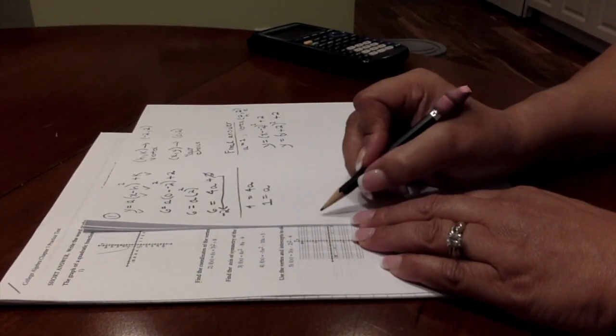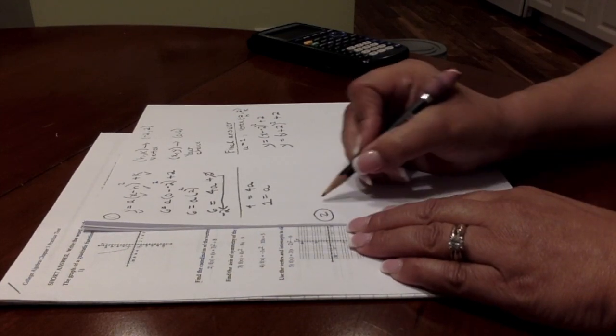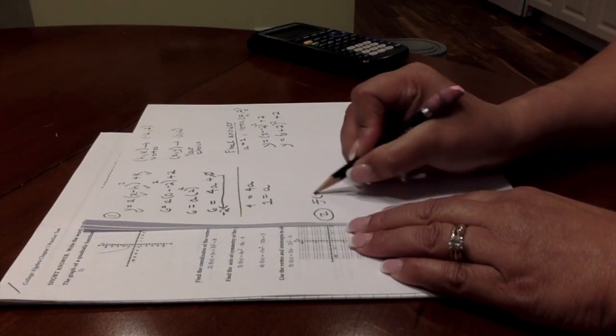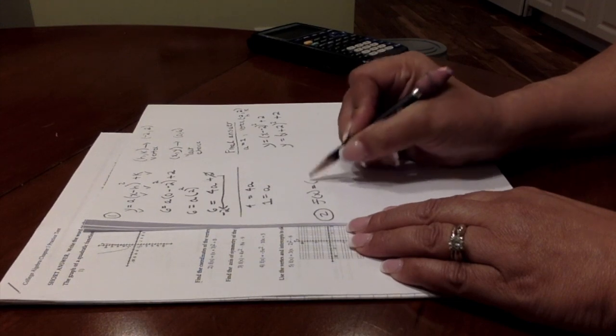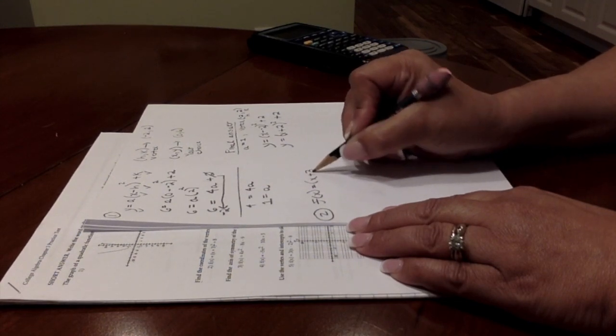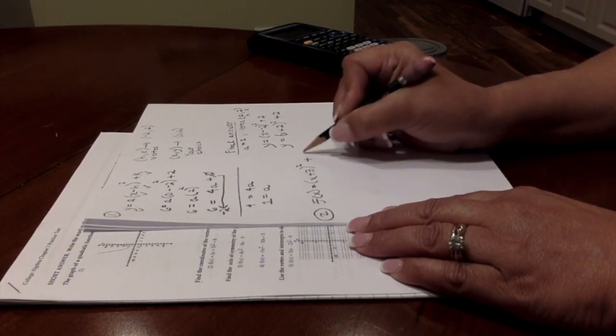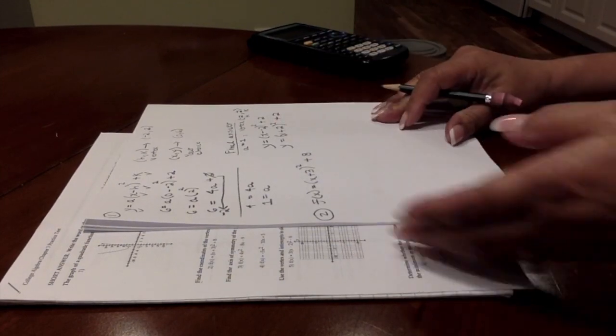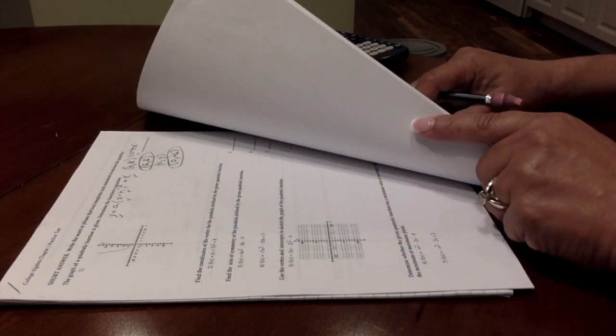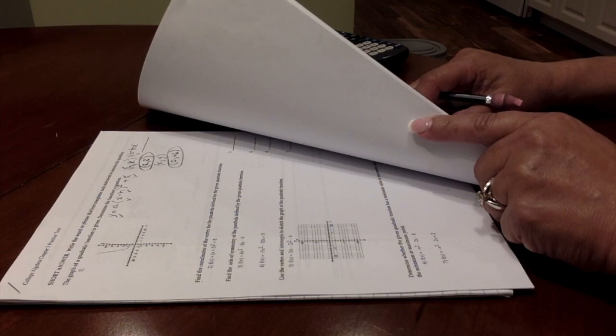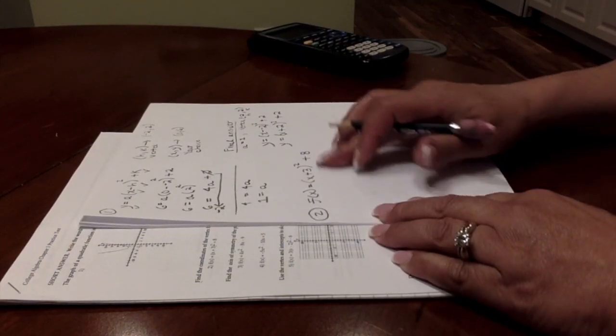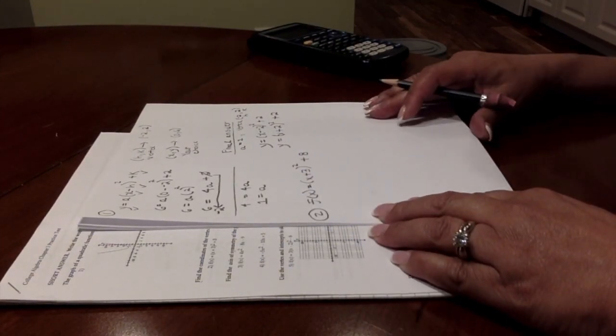Okay, moving to problem 2. Problem number 2, they start you off with f of x is equal to x plus 3 squared plus 8. And in this problem, they want you to find the coordinates of the vertex, and that's it. Now this happens to be in vertex revealing form.